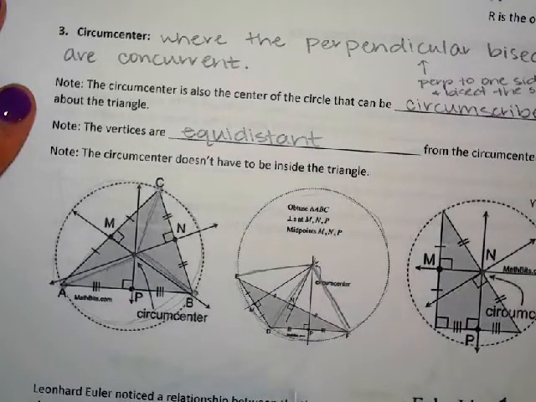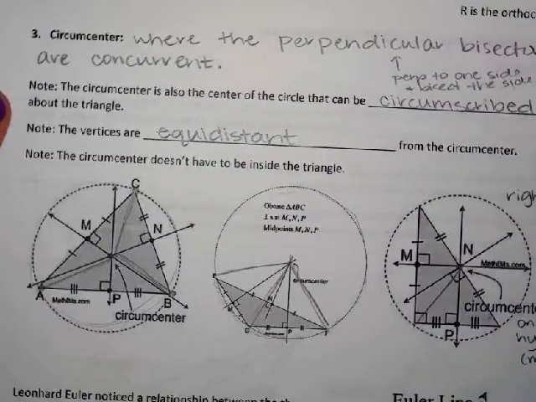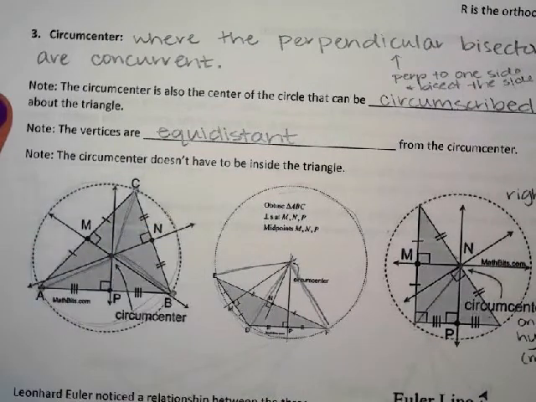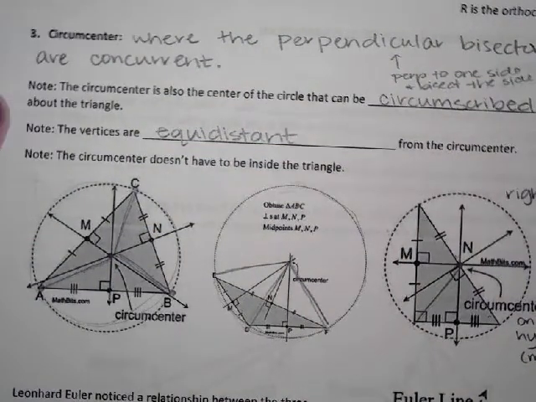It includes the entire triangle, and it hits all three vertices. From here to this vertex, that's the radius. From here to here, that's the same distance, it's the radius. So they're equidistant. Third thing, the circumcenter does not have to be inside the triangle. That's important.